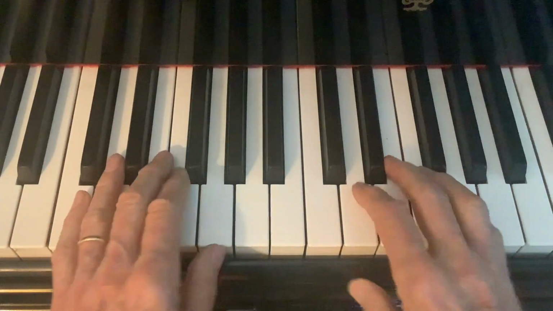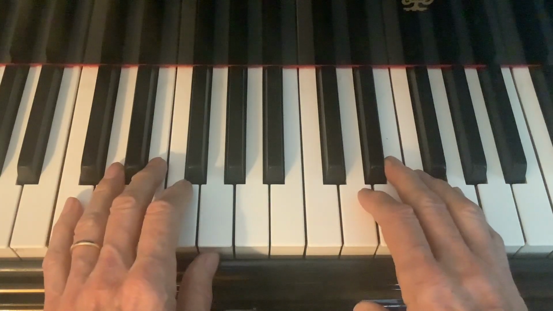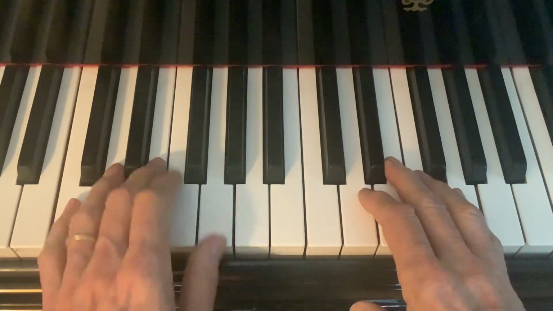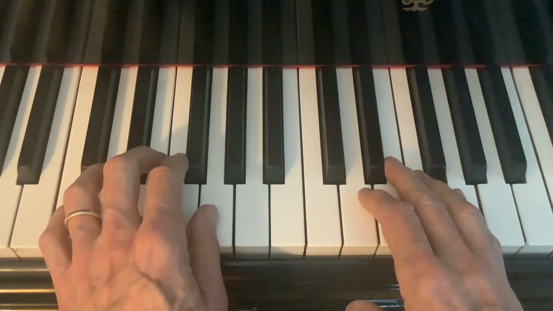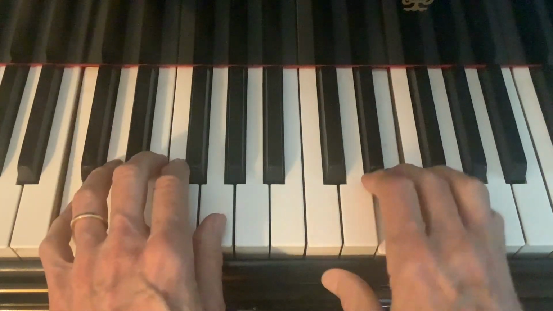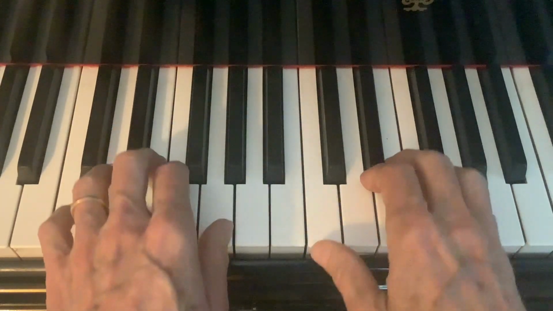Okay, and then you'll practice, you'll do the identical thing 1 notch lower. That was MF, mezzo forte. Then we're going to do it, practice it at level 3.